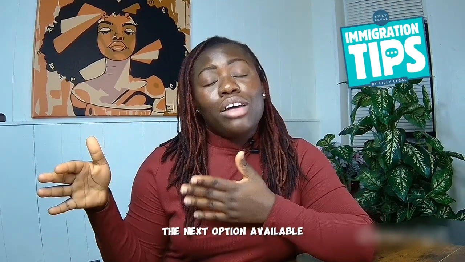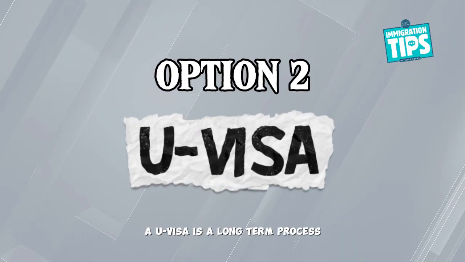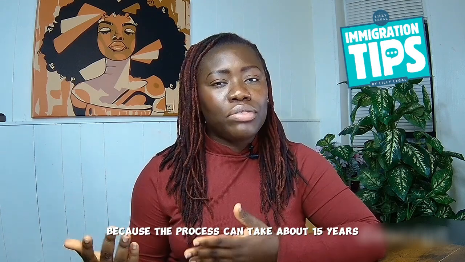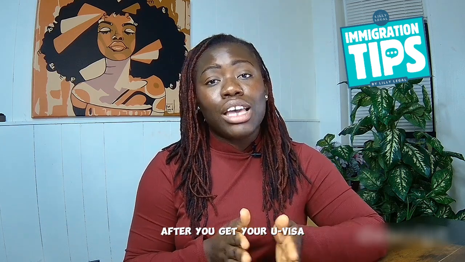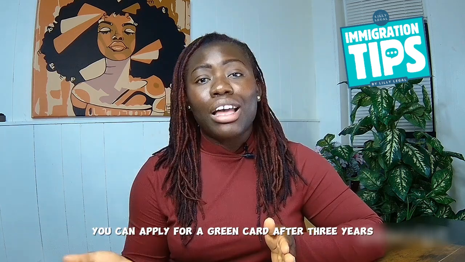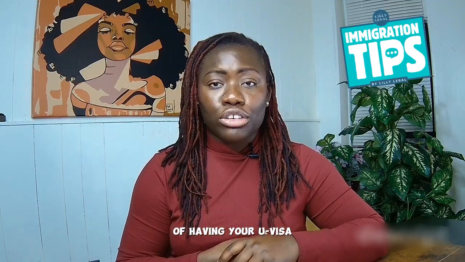The next option available for someone that does not have a family in the U.S. is a U visa. A U visa is a long-term process because the process can take about 15 years. However, if you qualify for a U visa, after you get your U visa, you can apply for a green card after 3 years of having your U visa.